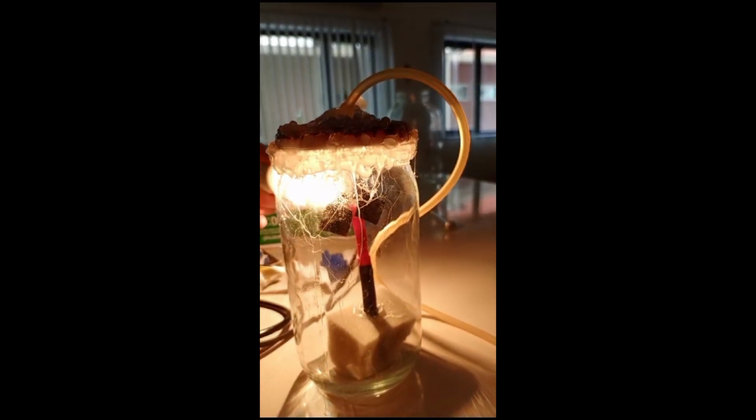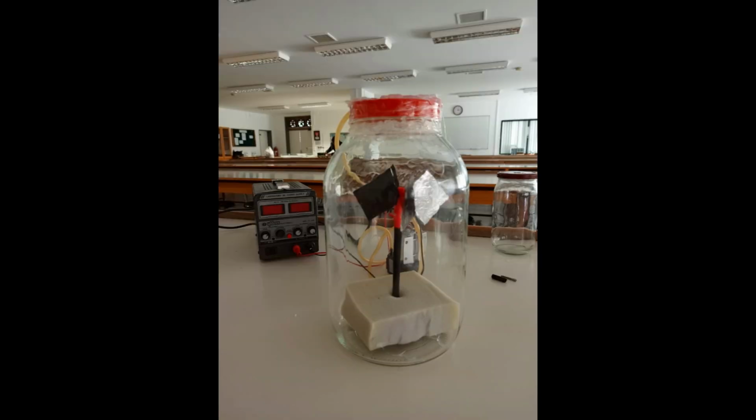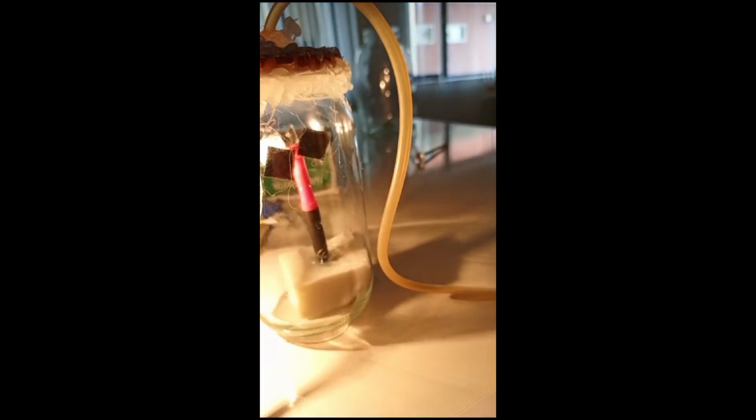The primary source of error was the inadequate vacuum level. Literature suggests optimal pressures between 0.1 and 3 Pascal for effective operation, but our pump could not achieve such low pressures. This limitation significantly impacted the radiometer's performance.